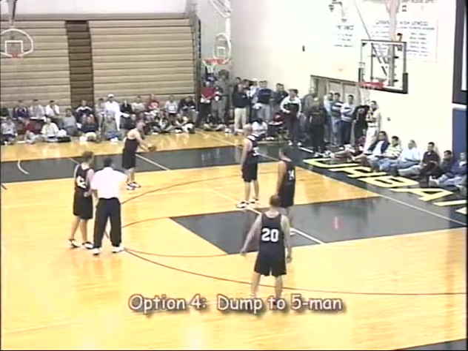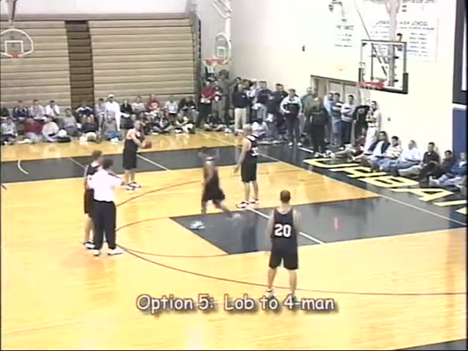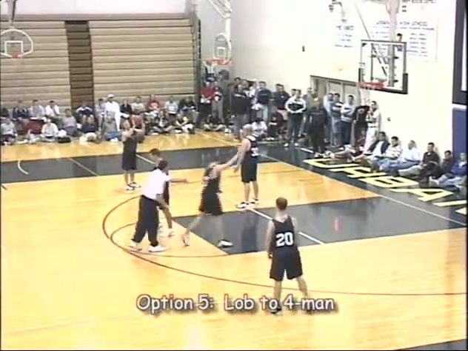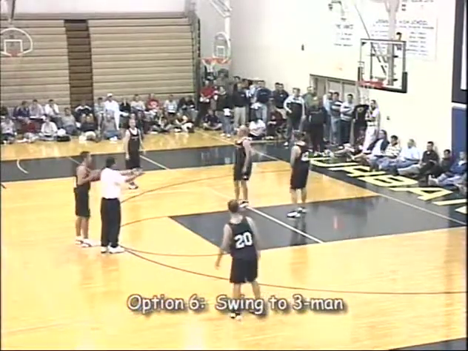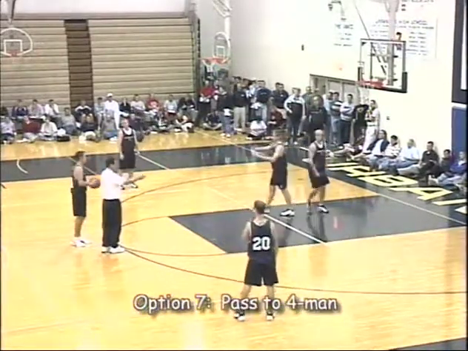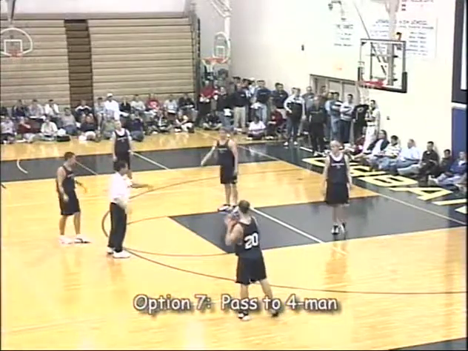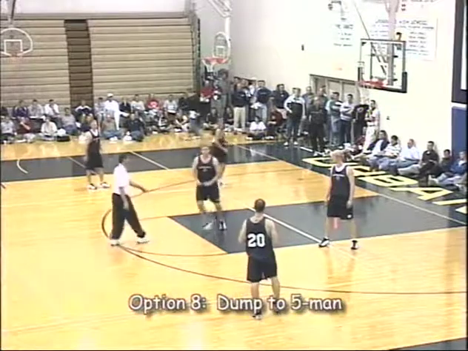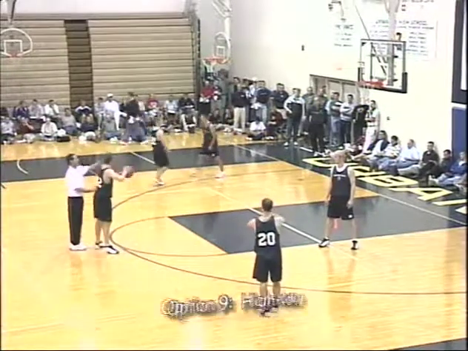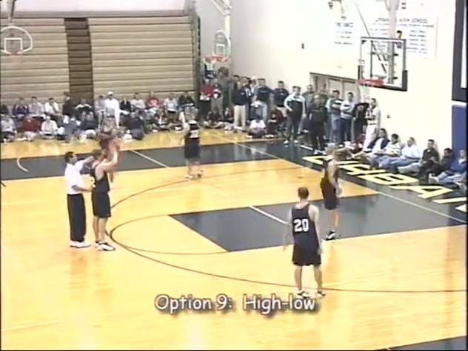Option 4 is the dump. Option 5 is the lob. Okay, step back. Option 6 is a step back. Option 7 is the cross screen going under. Throw it right here. Option 8 would be the post. You're going opposite. Flash. Option 9 would be the high-low, post between the ball and the basket.